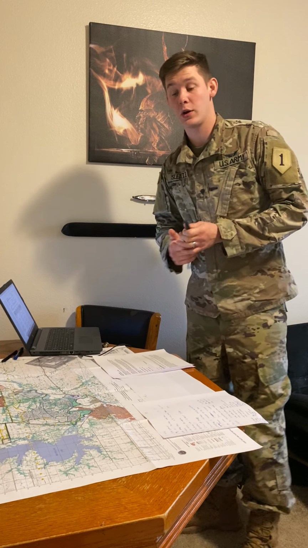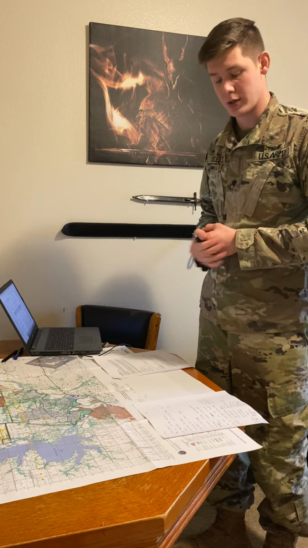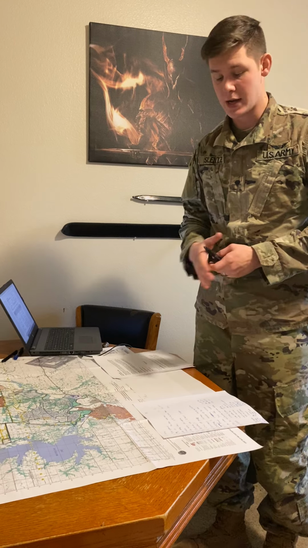All right, I evaluated one of my soldiers, but I still have 3, and we're out of time. So I have 3 untrained soldiers and 1 trained soldier. So as a whole, we are untrained in this task.